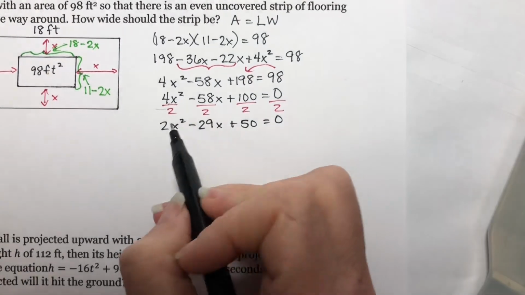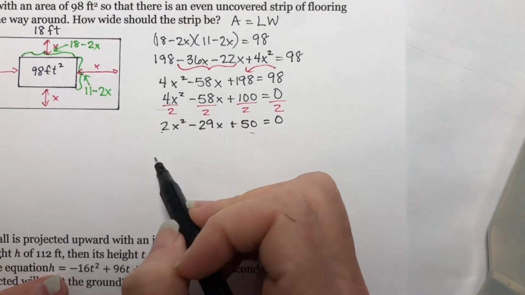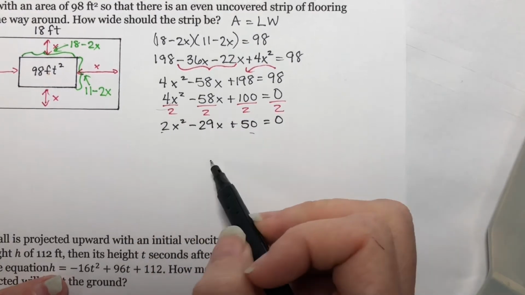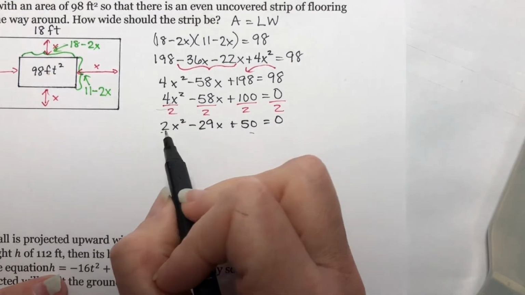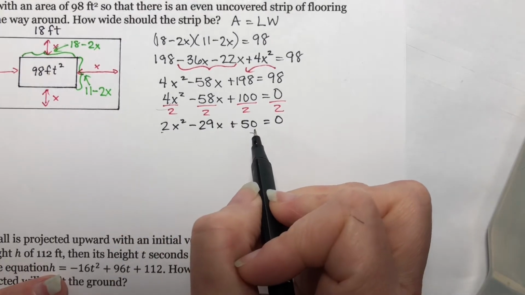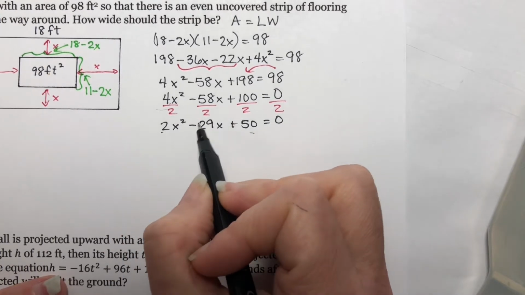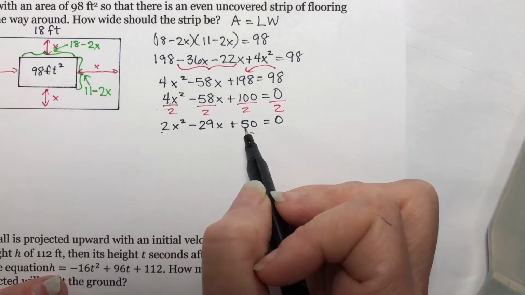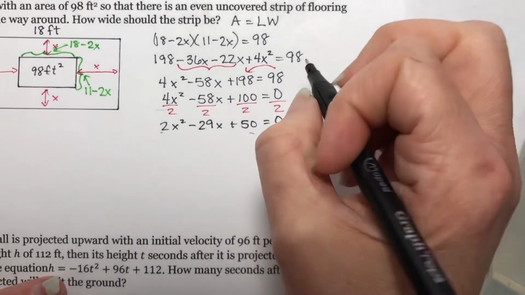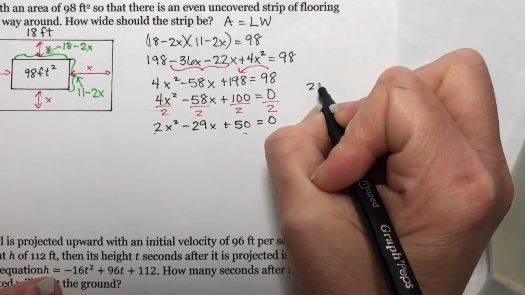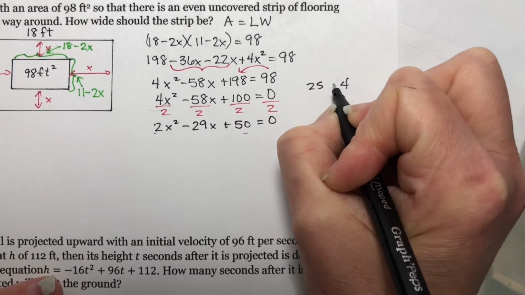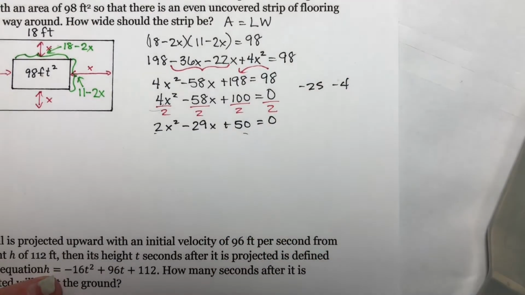Okay? I could try to see if this is going to factor. But I'd be looking for two numbers that multiply to 100 and that add to a negative 29. 25 and 4. Negative 25 and negative 4.